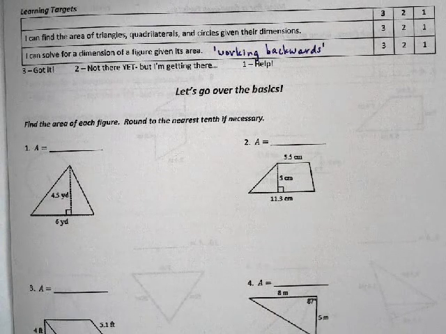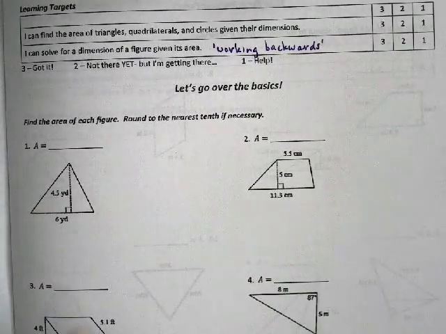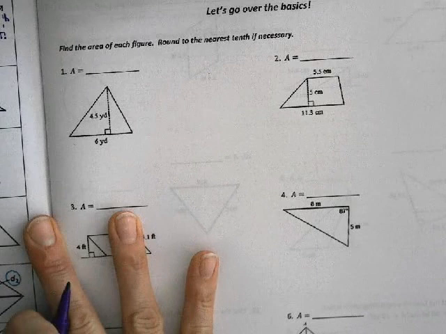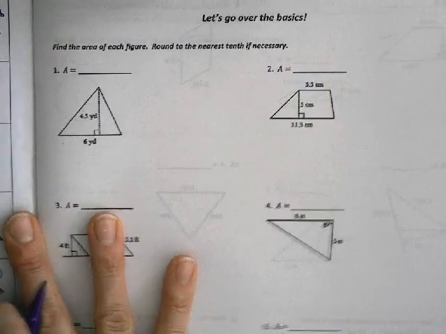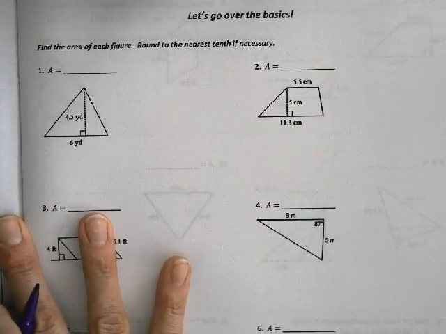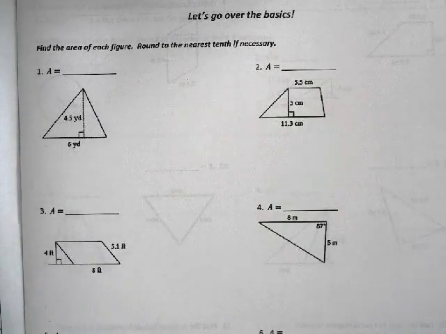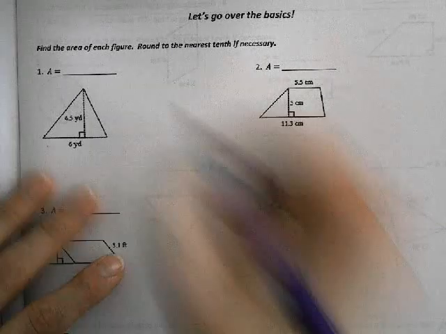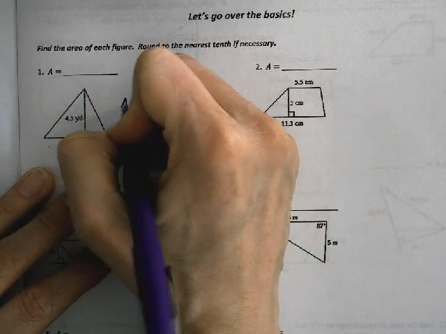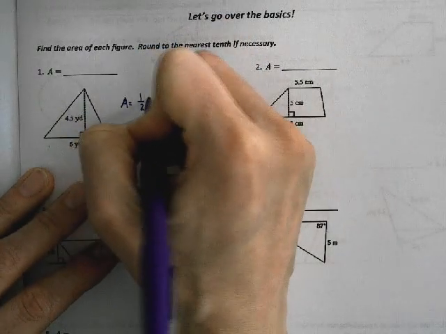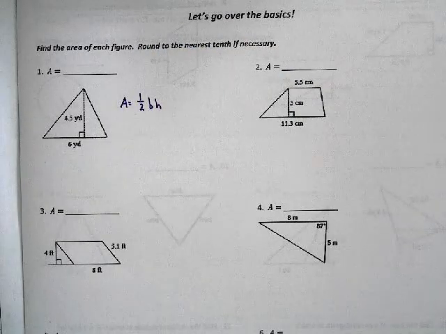Okay, so let's go over some basics. Now, obviously the most important thing here is to be able to recognize the figure. So I'm always going to mention that first, then we'll pull the formula, and then it's just a matter of plugging in. In this first example, I think we all recognize that as a triangle. So I know the area of my triangle is 1/2 base times height.